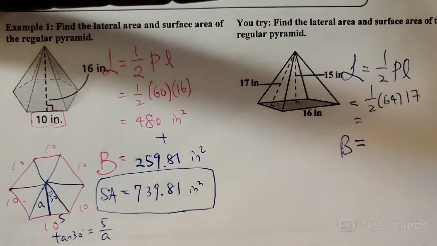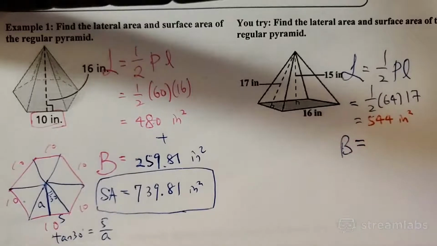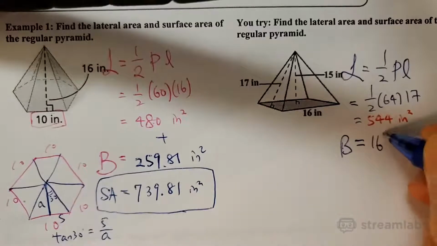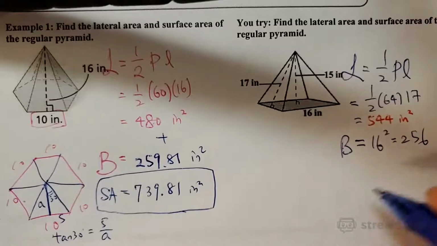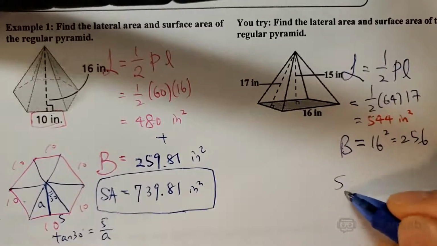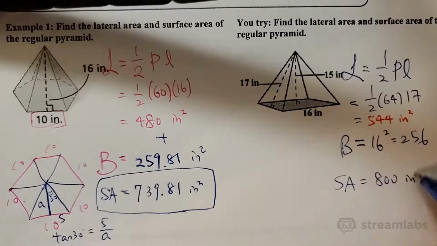So that's going to be 32 times 17, which is 544 inches square. And the base is going to be 16 squared, 16 times 16, which is 256. Add them up. So surface area is going to be, I think, 800 inches square.